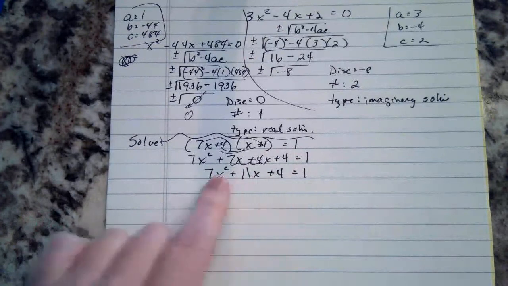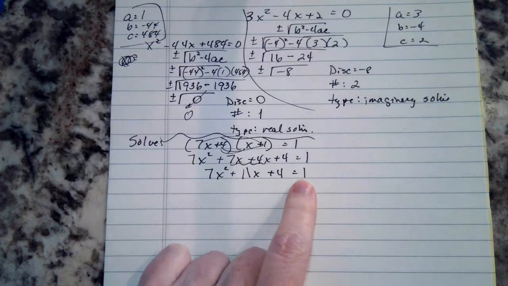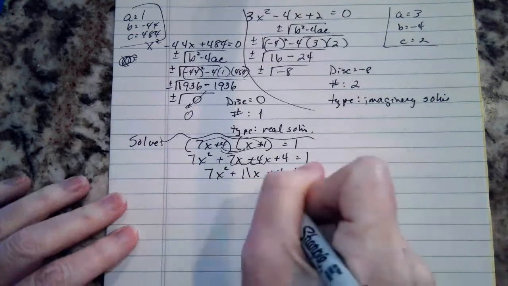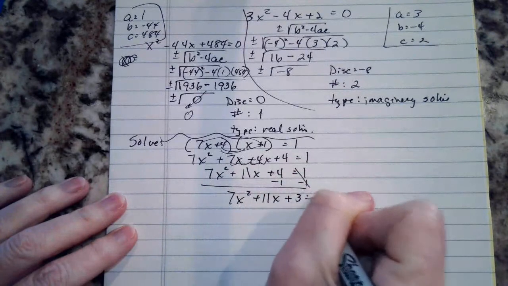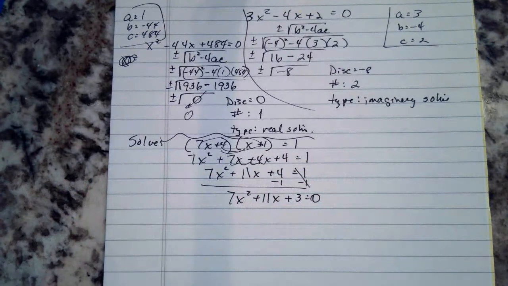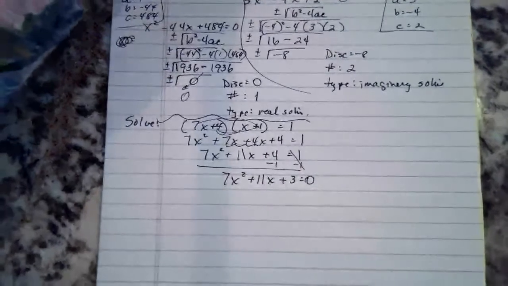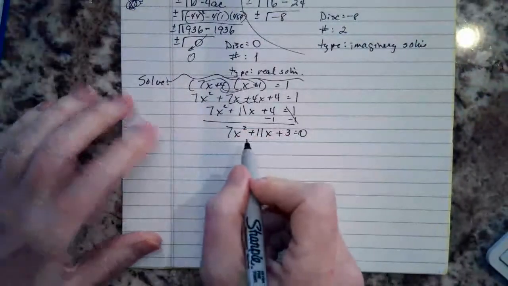Okay, now we have a very strong looking quadratic problem. And if you're going to do zero factor property or you're going to do quadratic formula, you need to get a 0 over here. So the first thing we've got to do is move the 1 over. You can go straight into quadratic formula if you want to. You might not be as comfortable with that, so you might be more comfortable just seeing, can I do this with zero factor property?